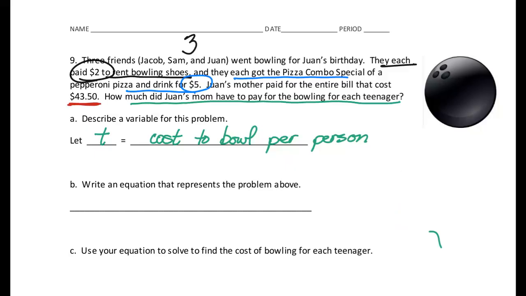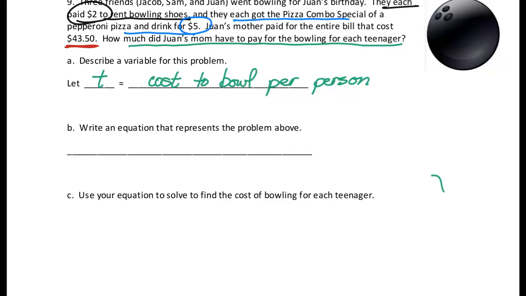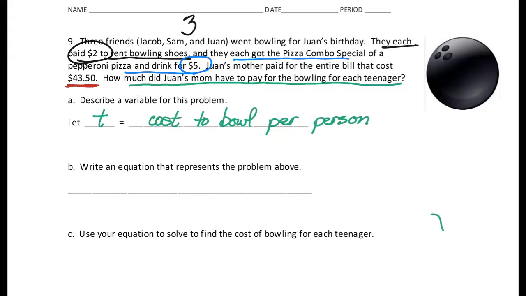All right, now it says, write an equation that represents the problem above. I know I have 3 people that are doing all of these things, okay? I also know mom paid $43.50 total. Where should I put the total? I always like to start with a total. Where would you put that in an equation probably? Beginning, middle, end?